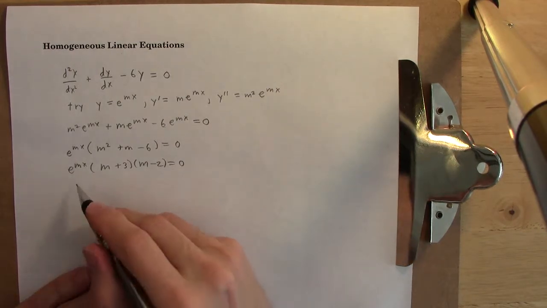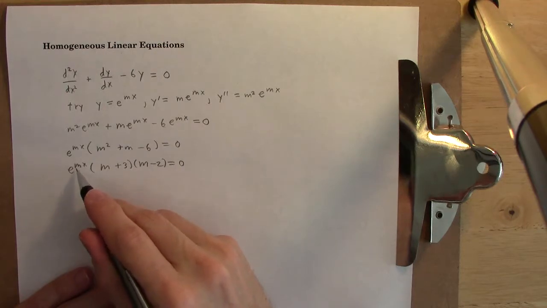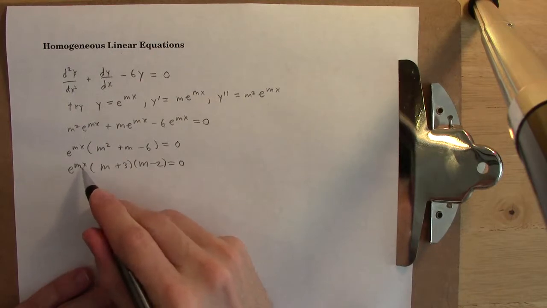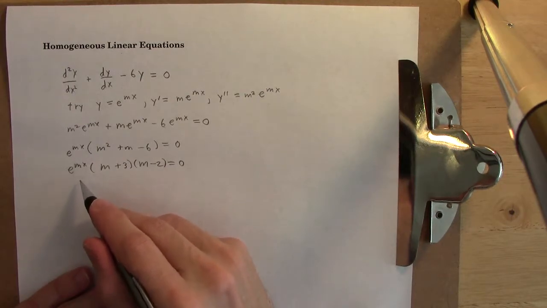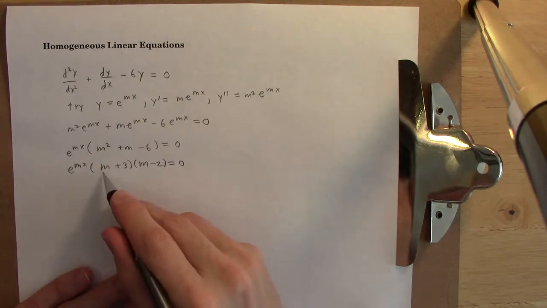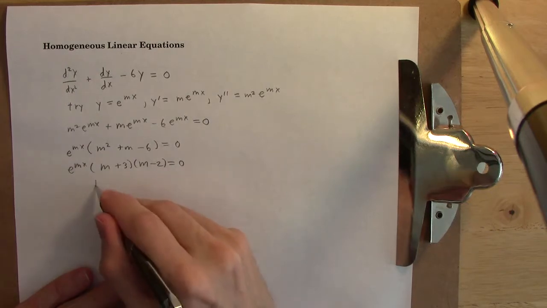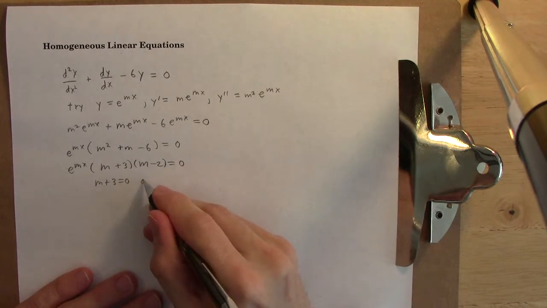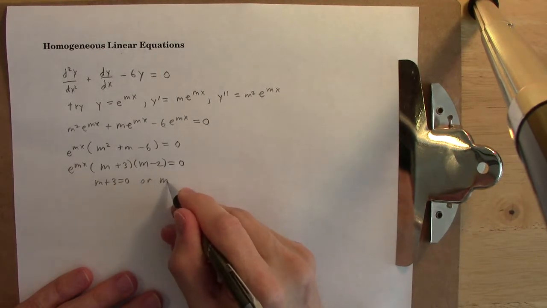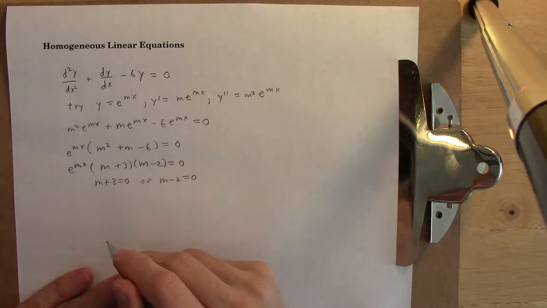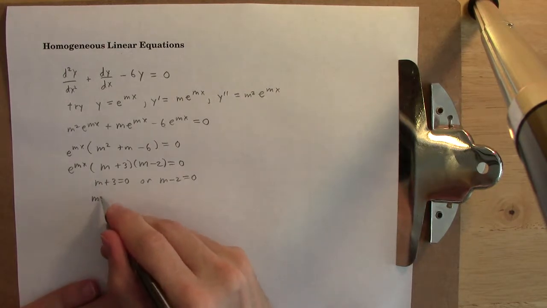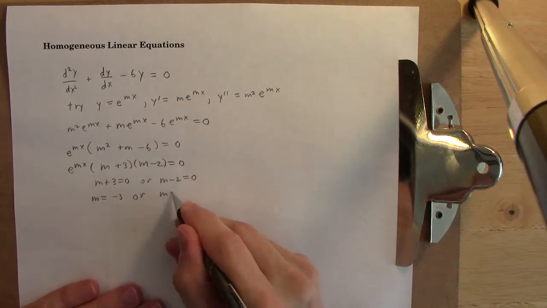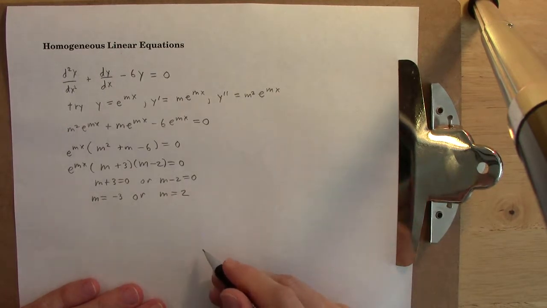The first thing we should notice is that e raised to a power mx can never be equal to 0. So this first factor will not lead to any solution. But we have here m plus 3 could be equal to 0, or m minus 2 could be equal to 0. And we get two different solutions, m equals negative 3 or m equals 2.